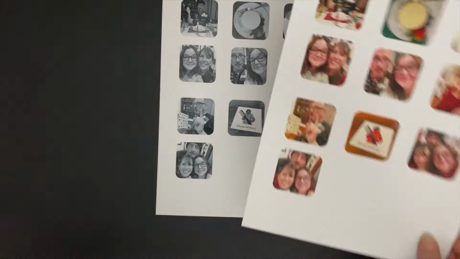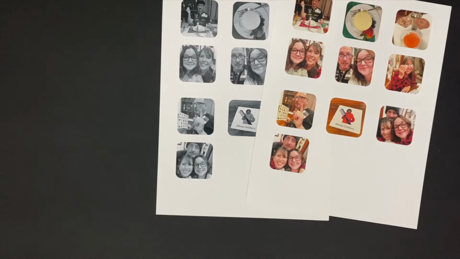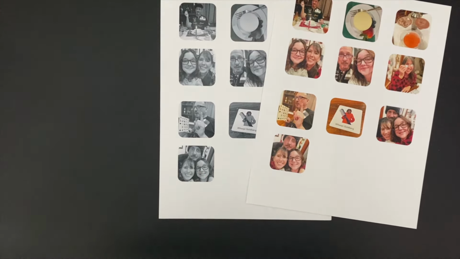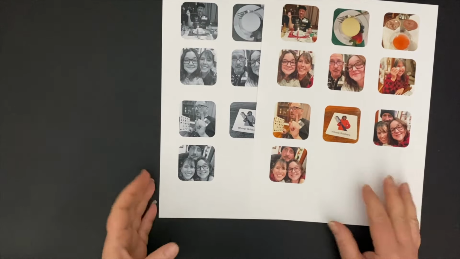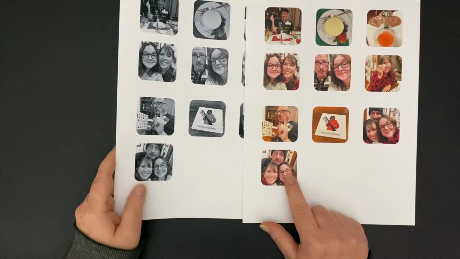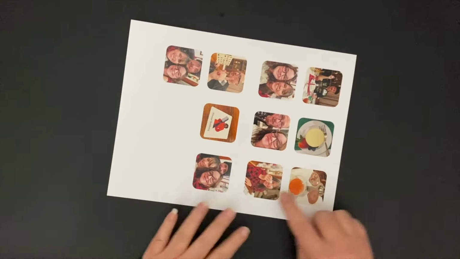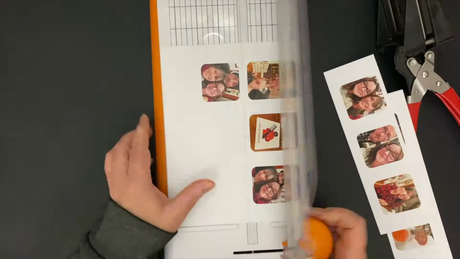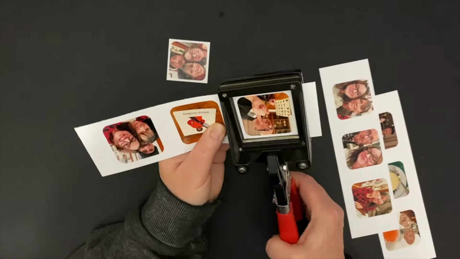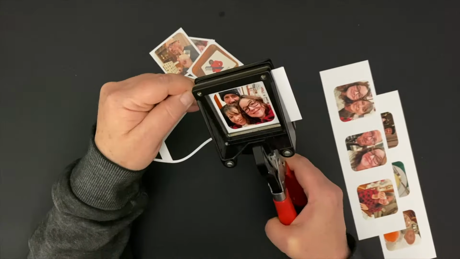Okay, so I am going to be using these photos. These are 2 by 2 inches, and I printed them out already in 2 by 2 inches. Well, actually, no, I'm lying to you. They are about 1.75 inch square, and I'm going to use my 2-inch punch to punch these out with a white border around them. So you'll see here that I'm just going to go through.